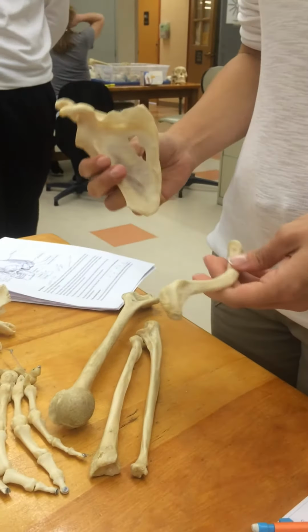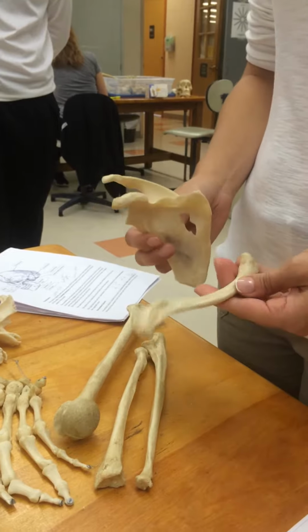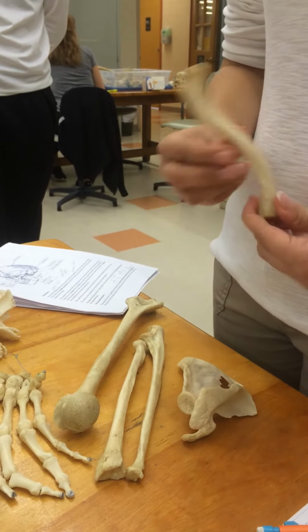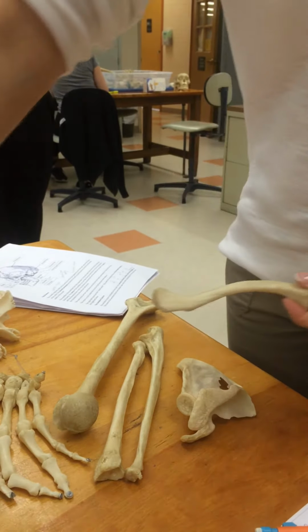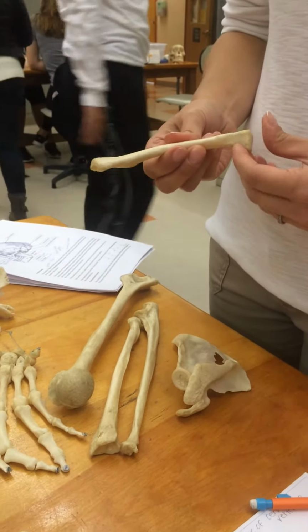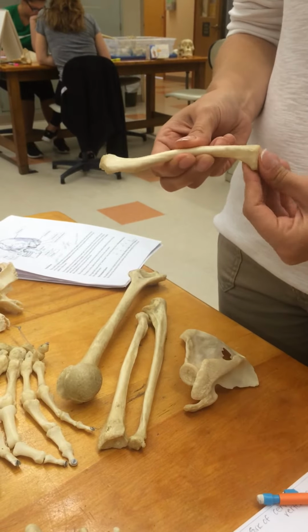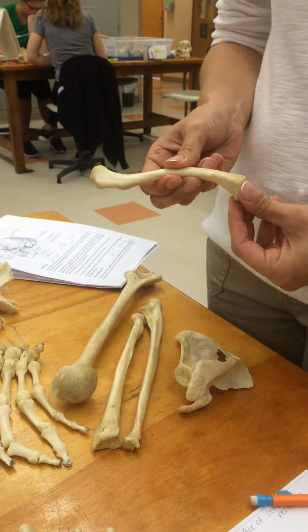We're going to do the pectoral girdle, which is made up of the clavicle and the scapula. Starting with the clavicle, it's an S-shaped bone in comparison to a rib, which is a C-shaped bone, so don't confuse the two. The flatter portion is what's going to articulate with the sternum, so they call that the sternal end or the medial end.